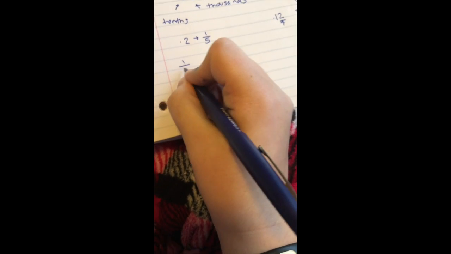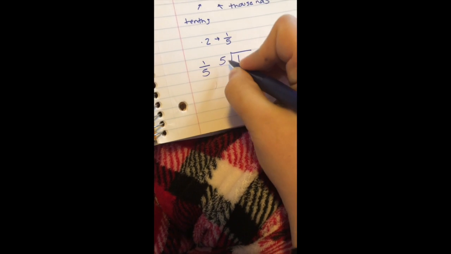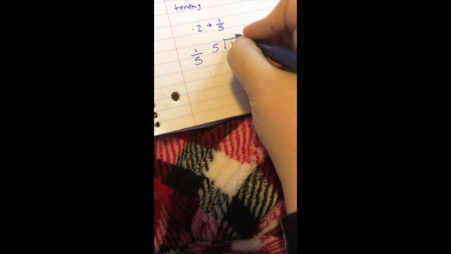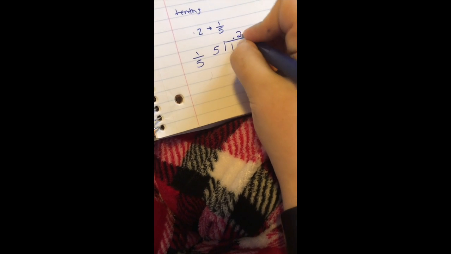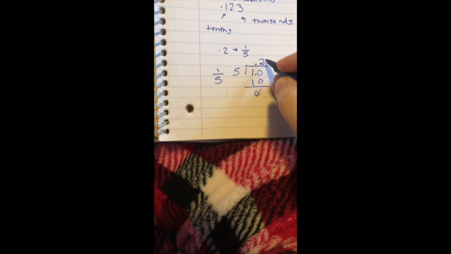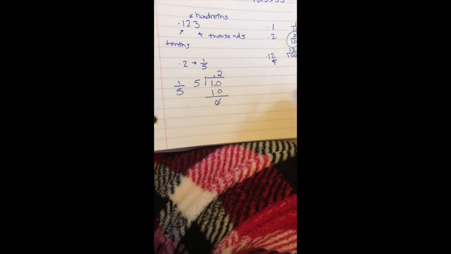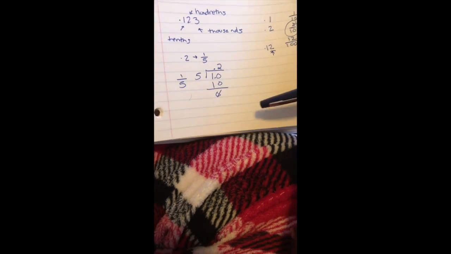And then of course we can check it by putting a division symbol, putting our 1 inside, our 5 outside. 5 doesn't go into 1, so we put a decimal and a 0, making it a 10. 5 does go into 10 twice. 2 times 5 is 10, and we come up with a 0. So 1/5 is equal to 0.2. 0.2 is equal to 1/5. And that is how decimals to fractions work.